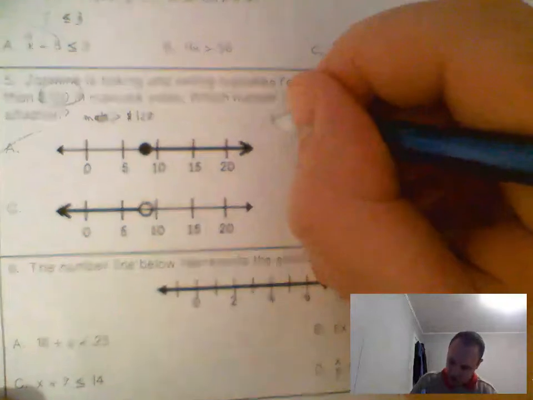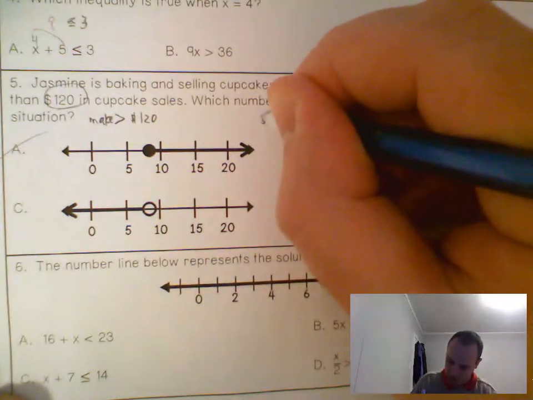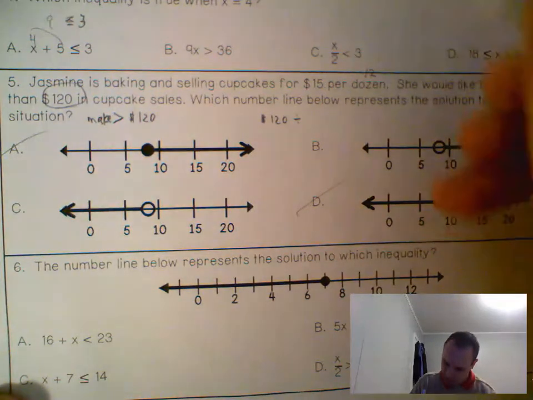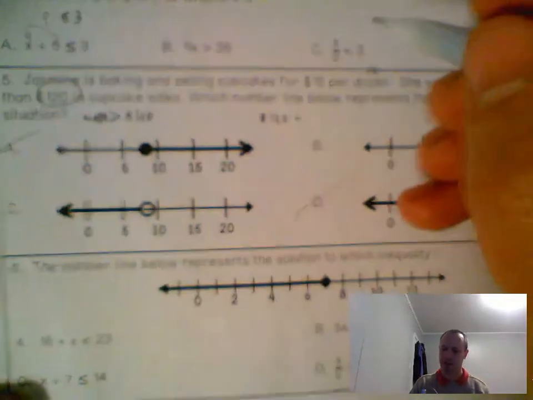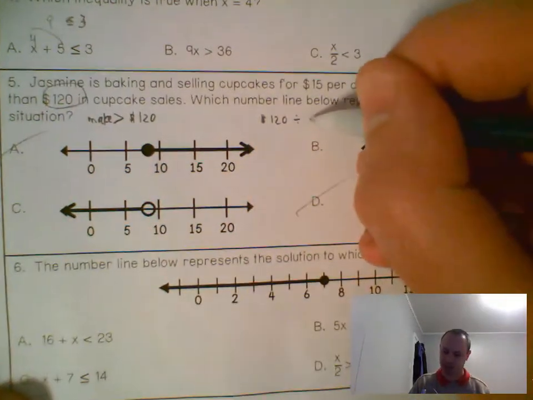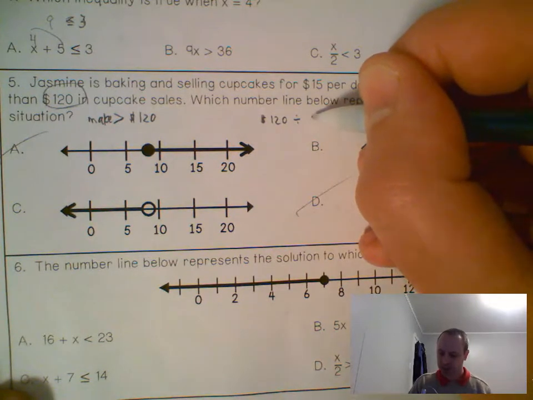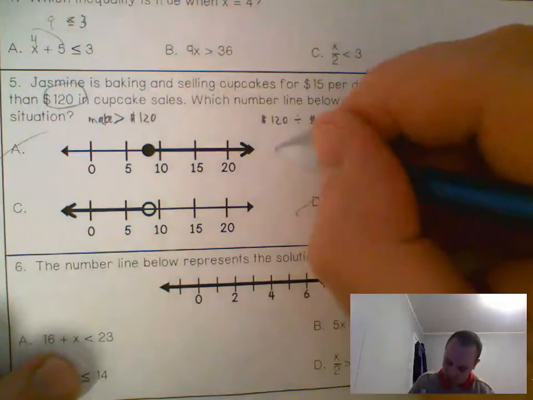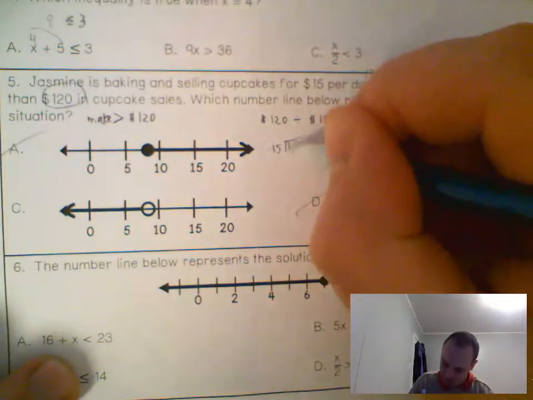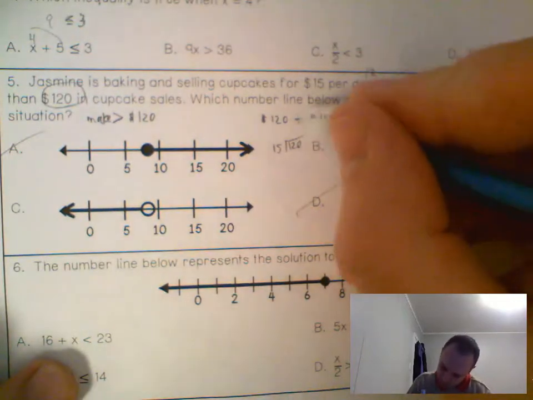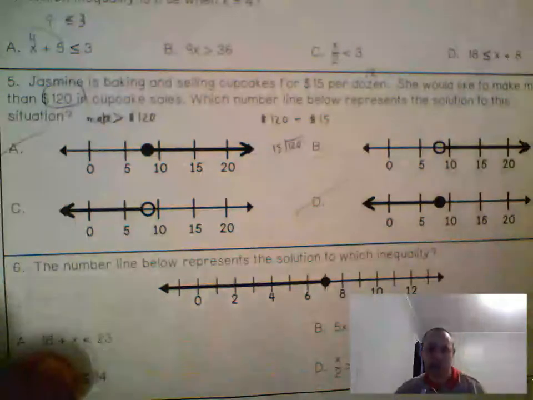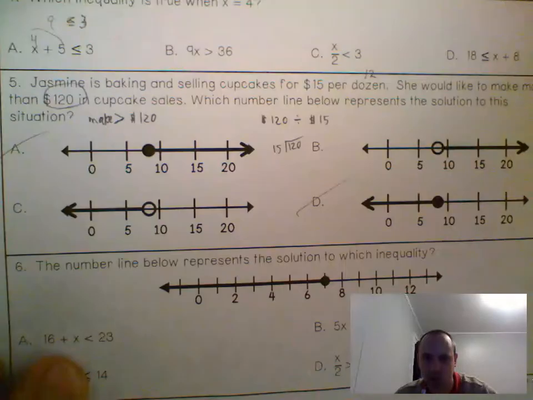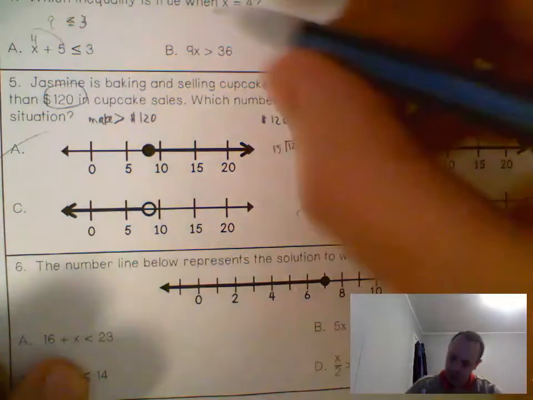Now, let's just say $120 divided by the 15, $15 per dozen. So let's divide it by 15 and see what we get. Okay, let's do 120 divided by 15. I know 15 times 10 is 150. So 9 would be 135, 8 would be 120.